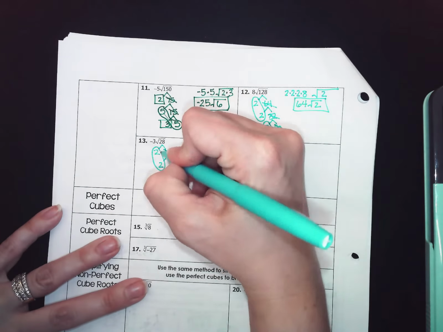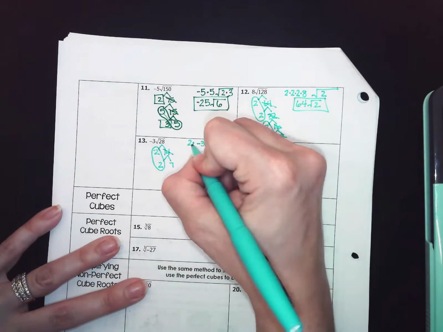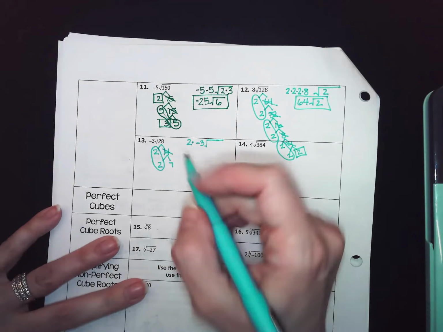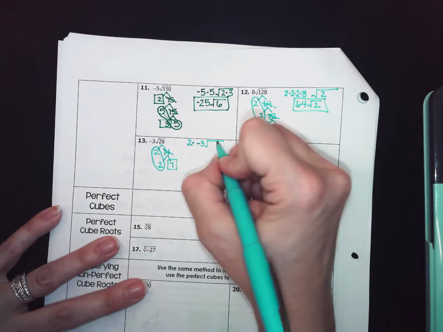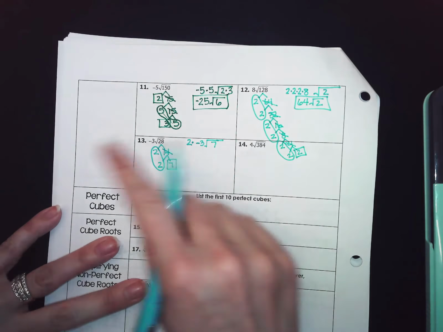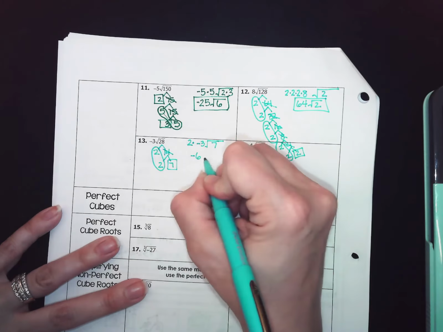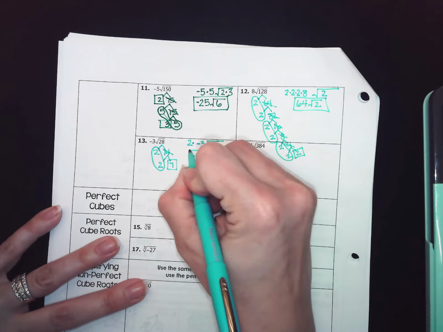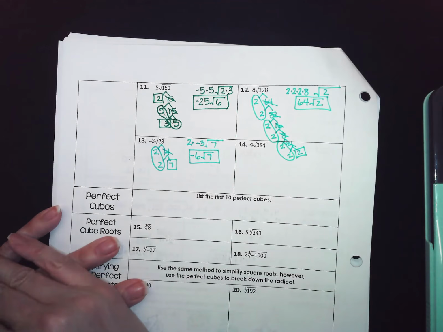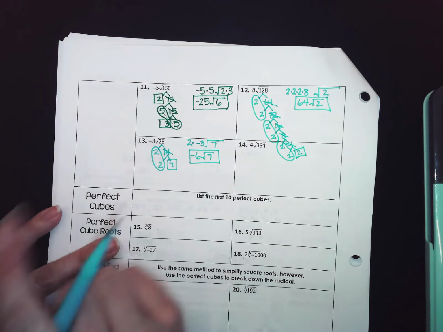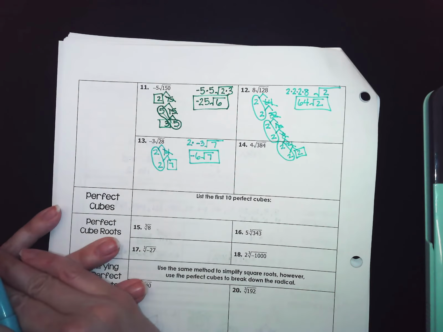Here's a pair of 2's. So I have to multiply that front by 2. This one doesn't have a pair, so I write it inside. 2 times -3 is -6, and I have square root of 7. Okay, so -3 times square root of 28 is -6 square root of 7. All right, and let's do 14.